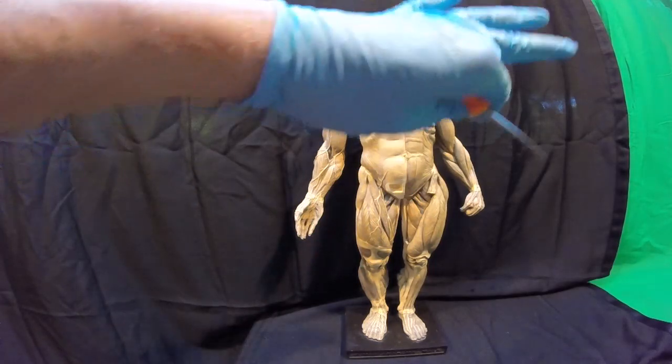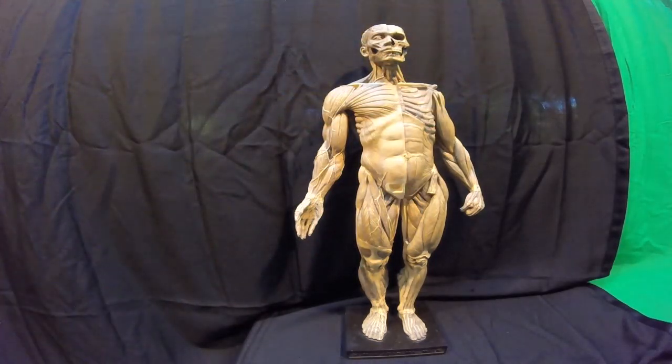So this is just a real brief overview of some of the muscles of the body. Hopefully that helps you.